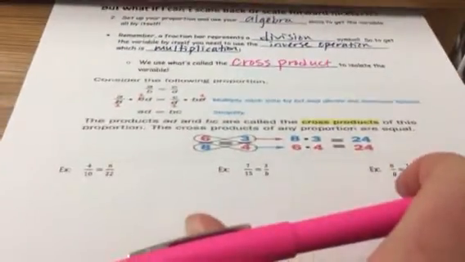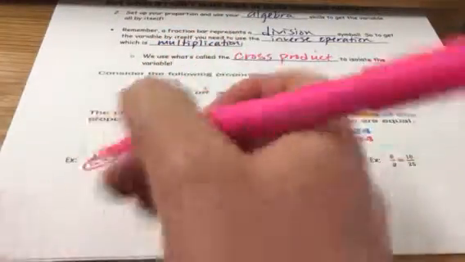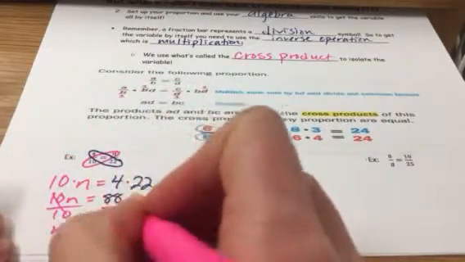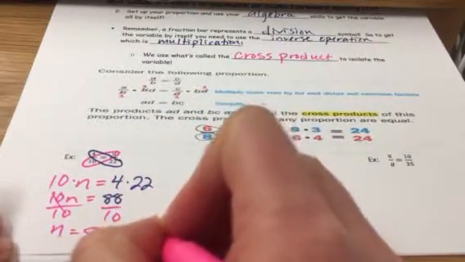So I'm just going to skip down to the example and show you how this works. It turns out that if you multiply your diagonals together, you get an equivalent statement. So if I multiply my 10 by my n, that will be equivalent to 4 times 22. Now let's solve, because this is now a one-step equation. So I get 10n equals 88. We're going to isolate by dividing both sides by 10. n equals 10 goes into 88 8 whole times, and there's 8 tenths, which is equivalent to 8 4/5.